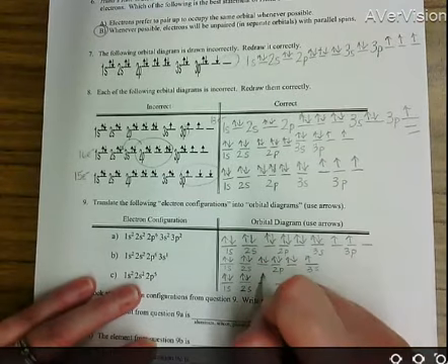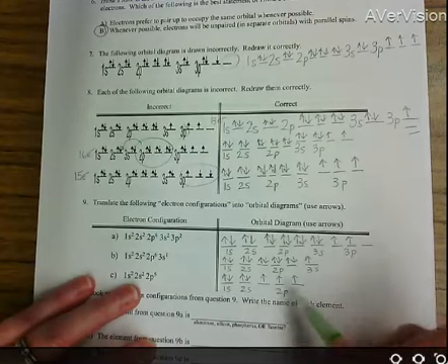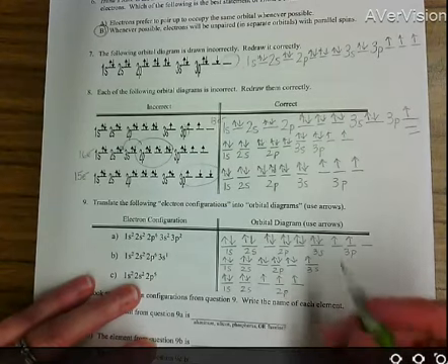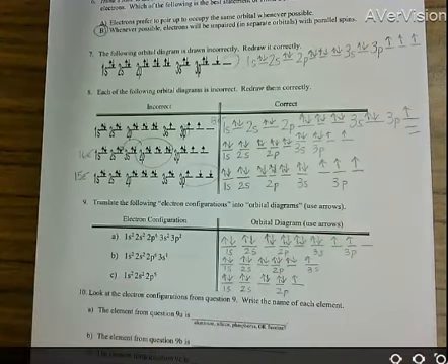Now p's, 1, 2, 3. So Hund's rule says I put 1 in each before I double up, but I need 5, so that's 3. Here's number 4, here's number 5.